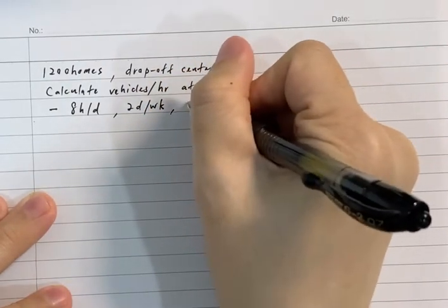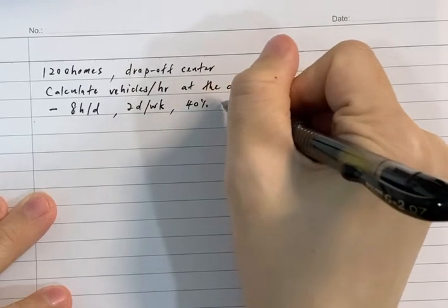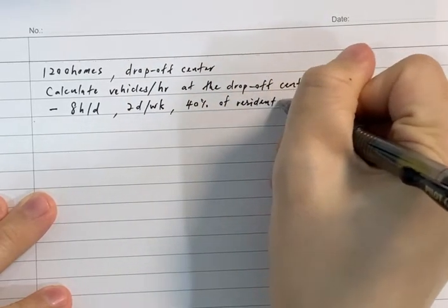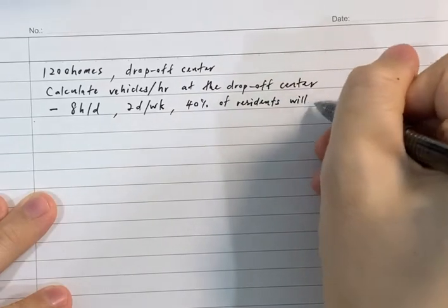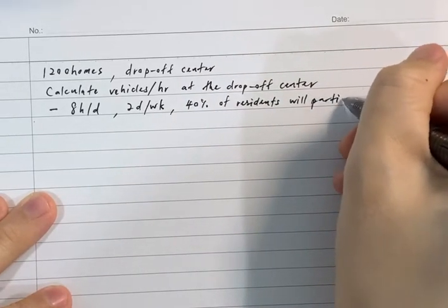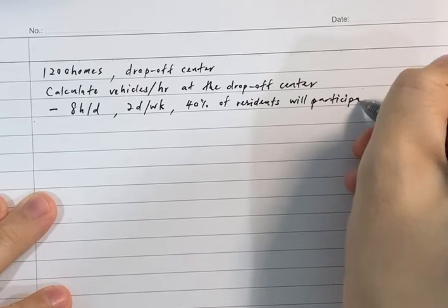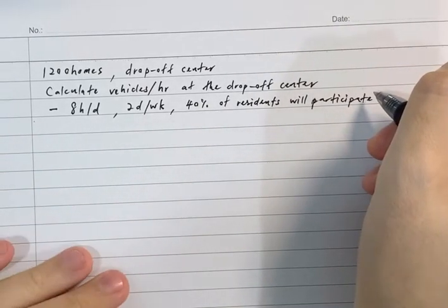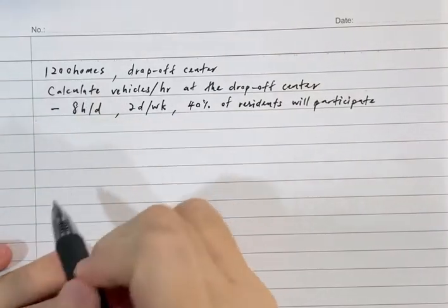and 40% of residents will participate. Basically, that means 40% of the homes will participate.